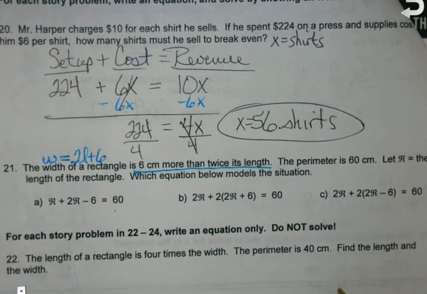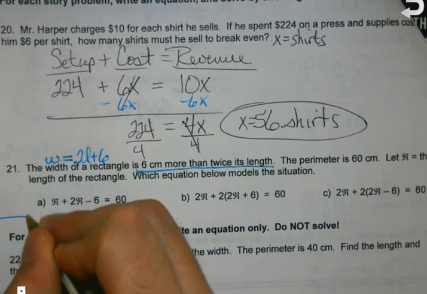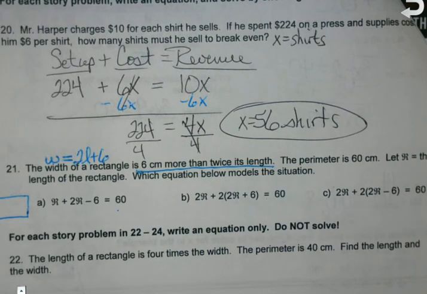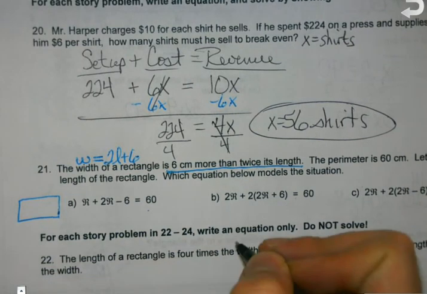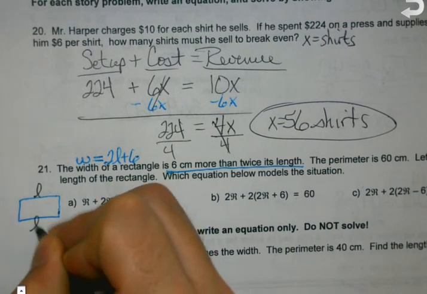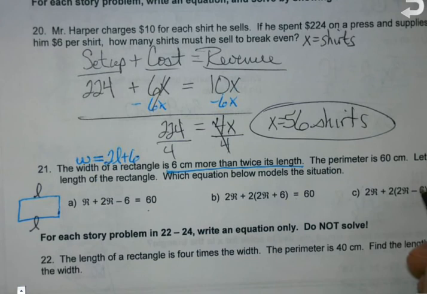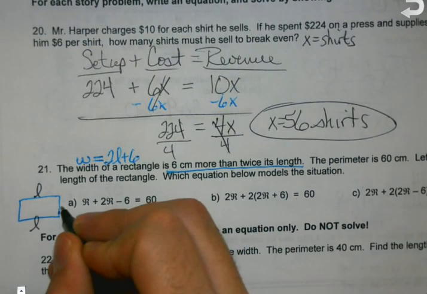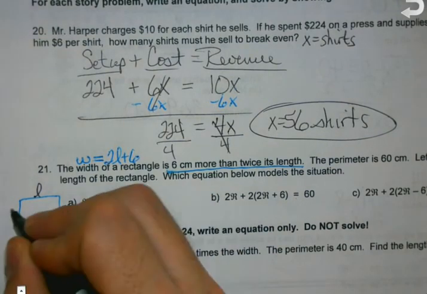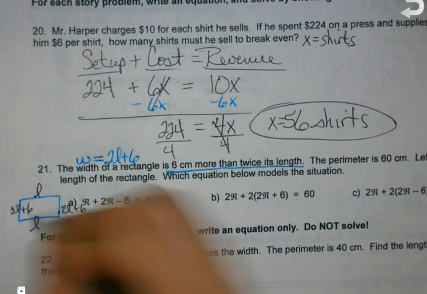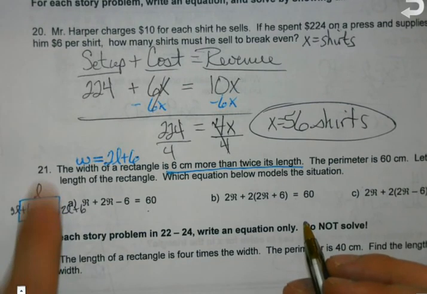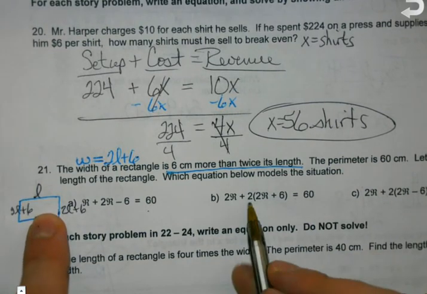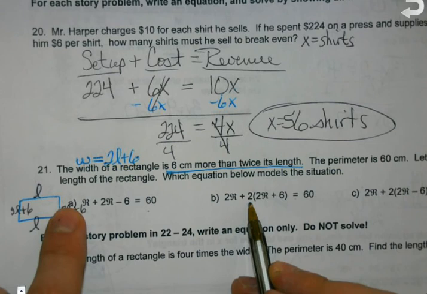So if I look at this, let's think about this for a minute. If I drew a picture, if my length is L and my width is 2L plus 6, I'm looking at it and I'm going, okay, so I've got two of those, and I have two of those.